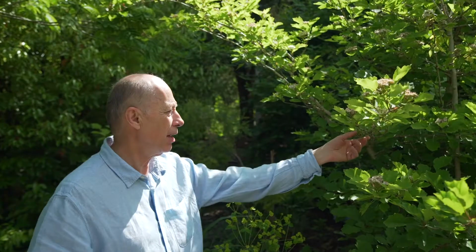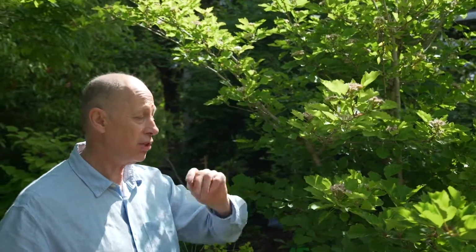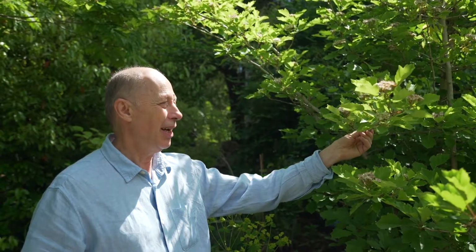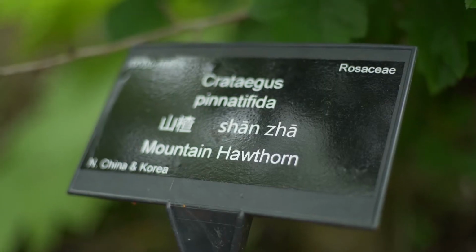We're still in the excess herb section. This is the plant that we saw in the European herb garden, and this is the Chinese hawthorn.